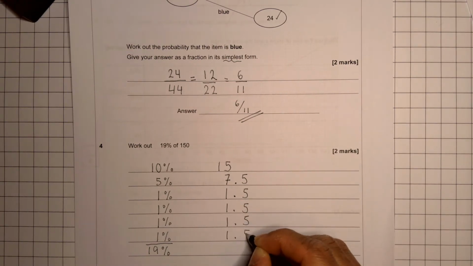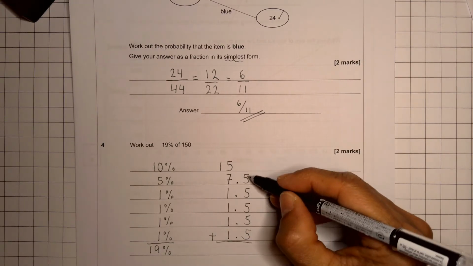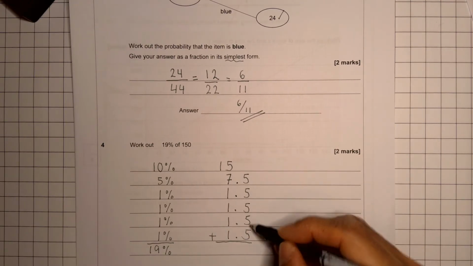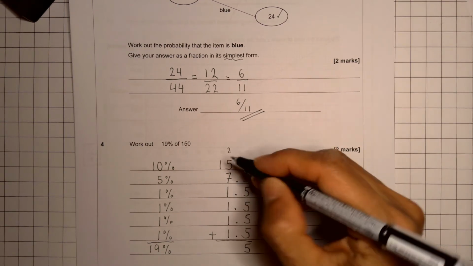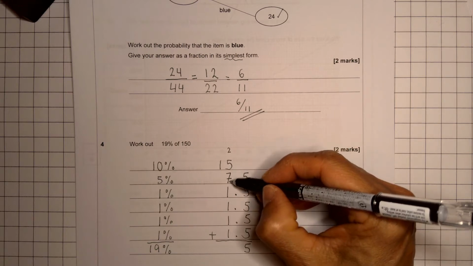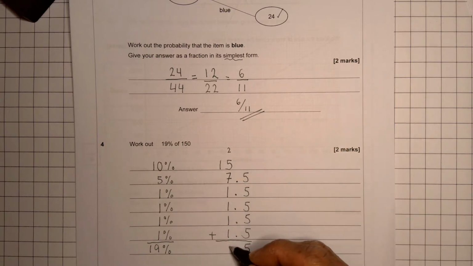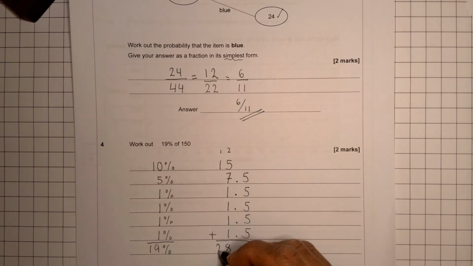And the final step is to add it. So we have 5, 10, 15, 20, 25. Carry the 2. 5 and 2 is 7. 7 plus another 7 is 14. 15, 16, 17, 18. Carry a 1. 1 plus 1 is 2. Don't forget the decimal place. So 19% of 150 turns out to be 28.5.